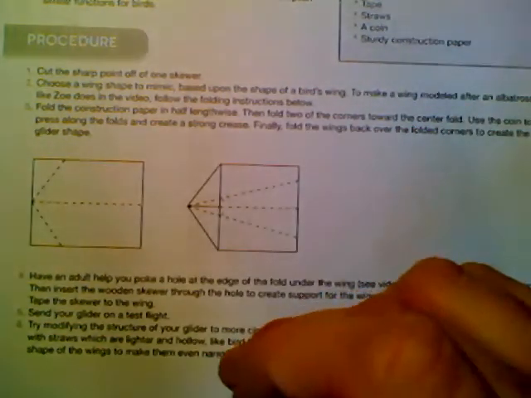Cut a point off the skewer, find a bird's wing, imitate it, all right? And then Zoe does it in the video and you can watch, but it shows you. And then it shows you how to fold the construction paper to create this. And then you're going to poke a hole in the wing, tape the skewer to the wing, and solidify it and test how it flies. Then you can use some of these other materials to see if you can make it fly farther or if you can make it more sturdy.